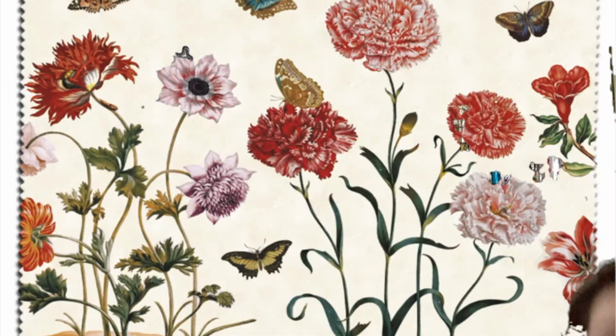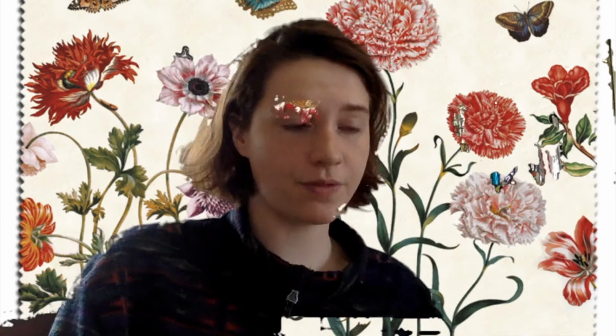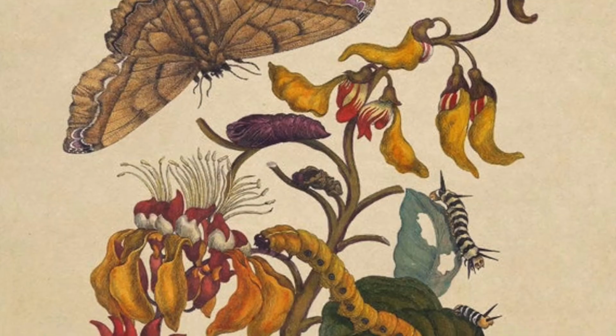Okay. So this is an example of botanical illustration done by Maria Sibylla Merian, who was a German naturalist and scientific illustrator in the 17th and 18th century. What I want you to notice about these paintings or figures in particular is that they're very, very well observed. She made these paintings from life.